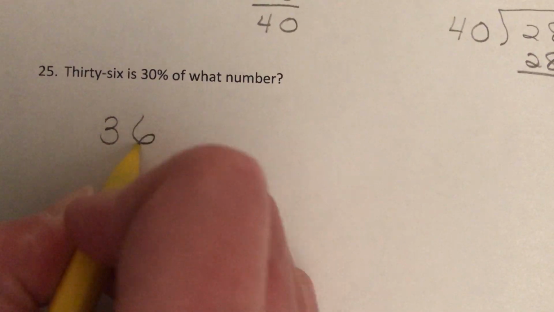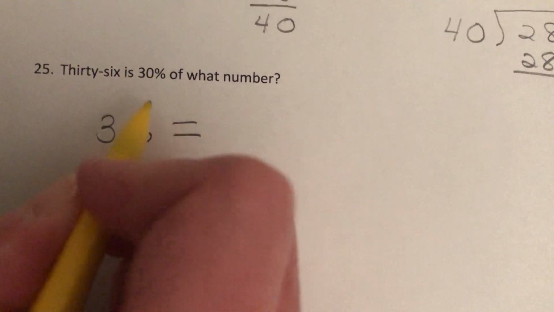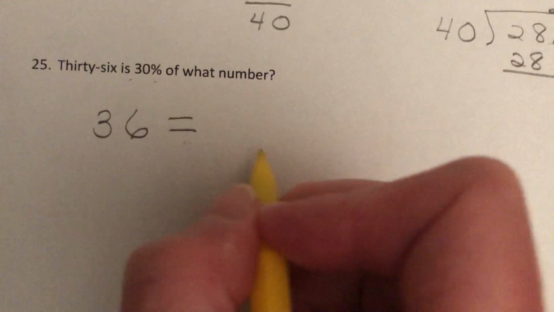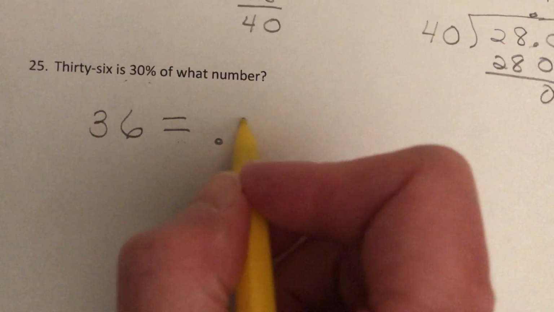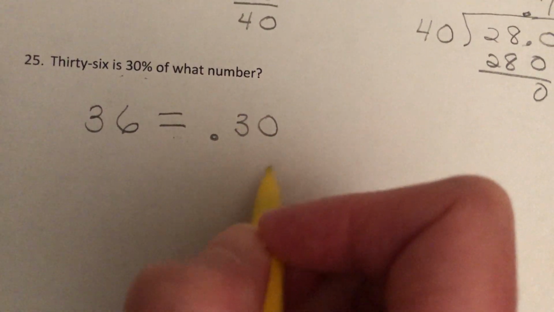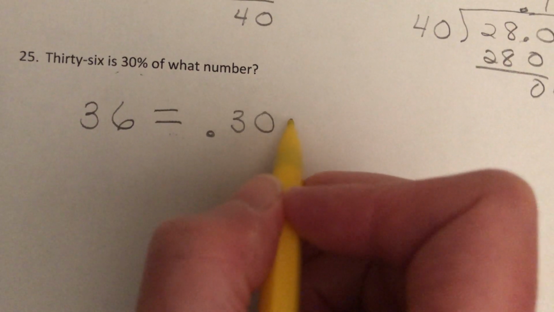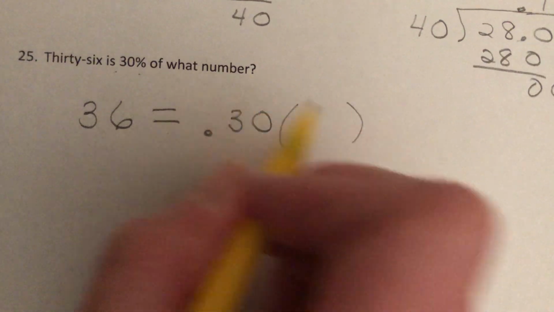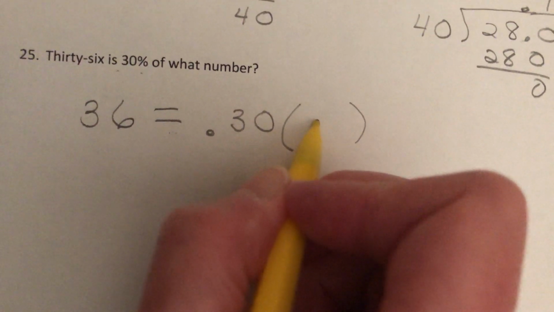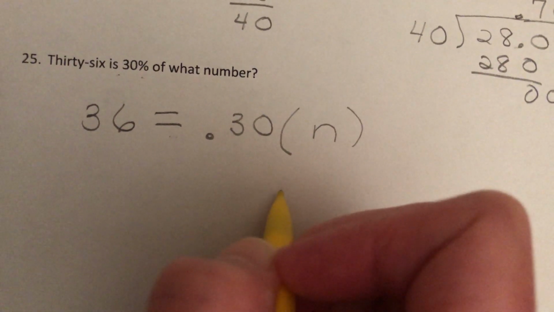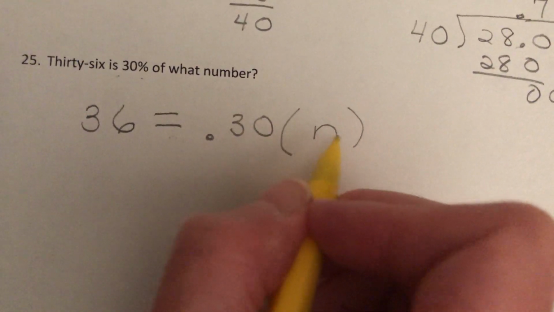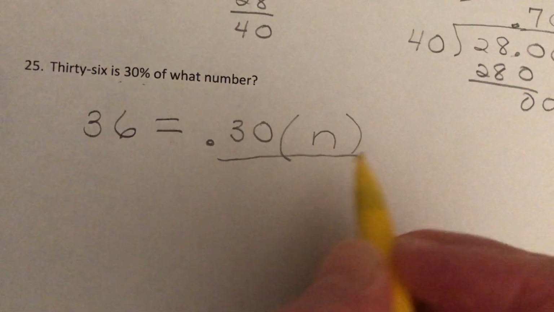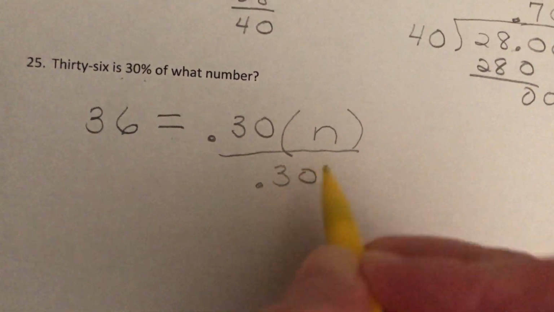So 36 is, that's where I'm going to put my equal sign, is in English means equal sign in math. 30%, which is 0.30, that's how I write it as a decimal, of means to multiply, what number? But that's what I don't know. So I can pick a variable. I'll say n. Well, if I don't know this number, then I want to solve this equation by dividing by 0.30.